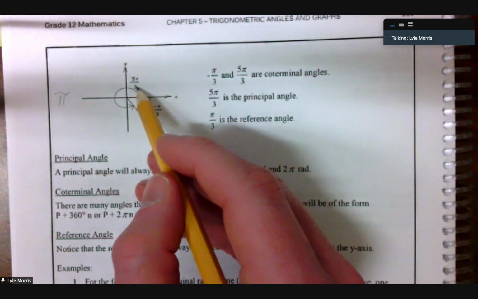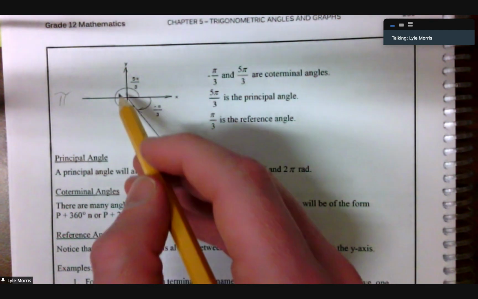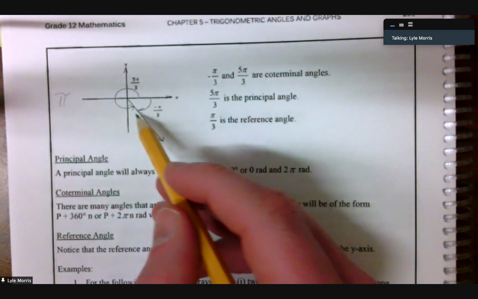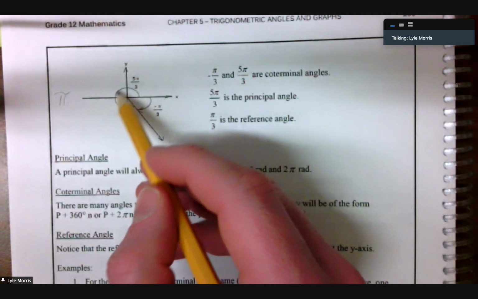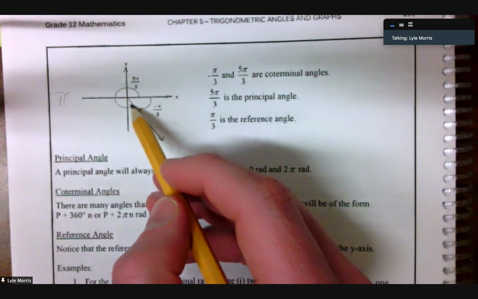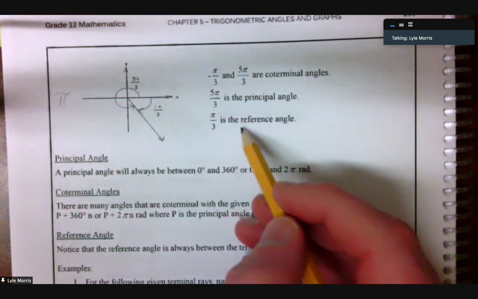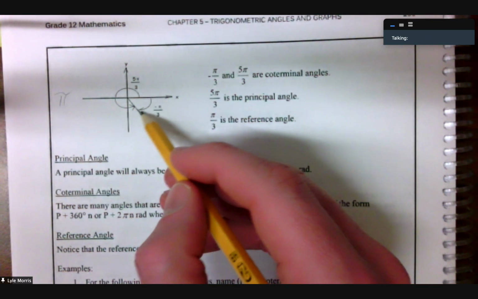But anyways, the positive angle here, 5 pi over 3, goes to here. Negative pi over 3 has the same terminal arm, so they are coterminal. 5 pi over 3 is the smallest positive angle of the two, so that's the principal angle. Pi over 3 is the reference angle. Remember I said before, the reference angle is always absolute value. It's always positive.